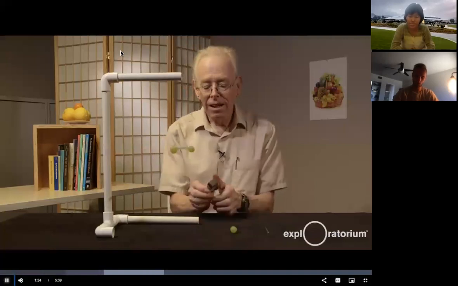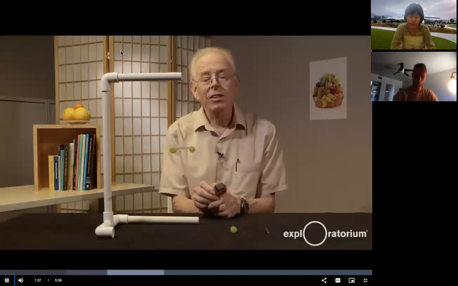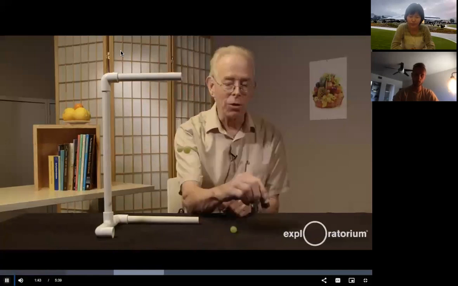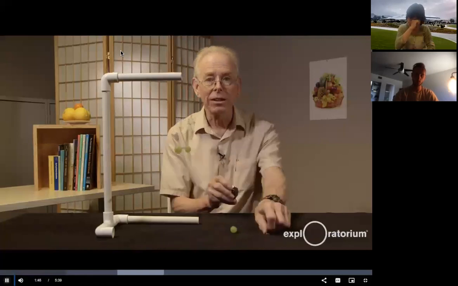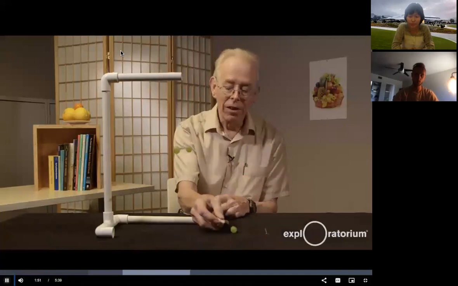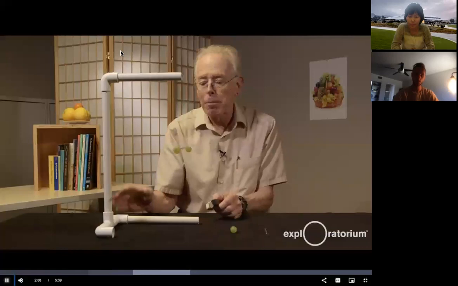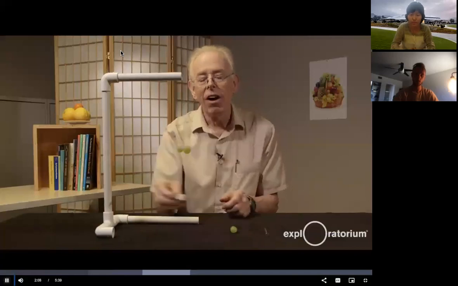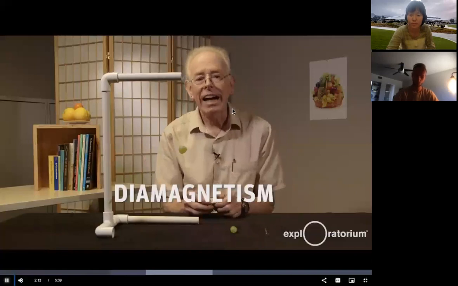A couple of things here. The attraction for the iron is called ferromagnetism, and it's very strong. It makes that iron nail leap up against gravity. It's stronger than the weight of the nail. But the repulsion on the grape is quite a bit weaker. It's 100,000 times weaker. So we have to use this torsion balance apparatus in order to demonstrate that weak repulsive force from both the north and the south poles of the magnet on the grape. That's called diamagnetism.